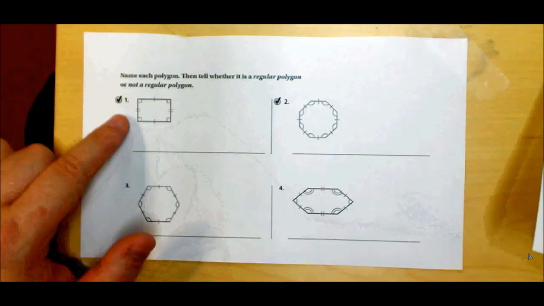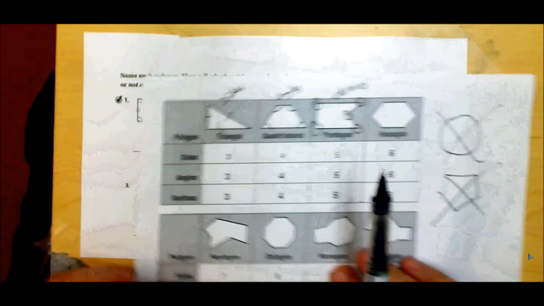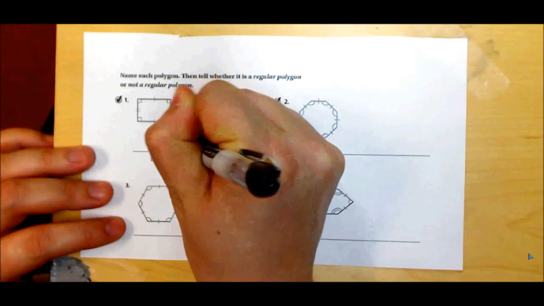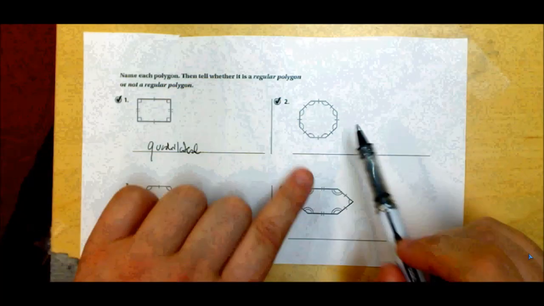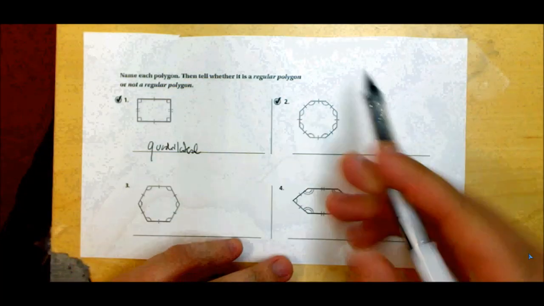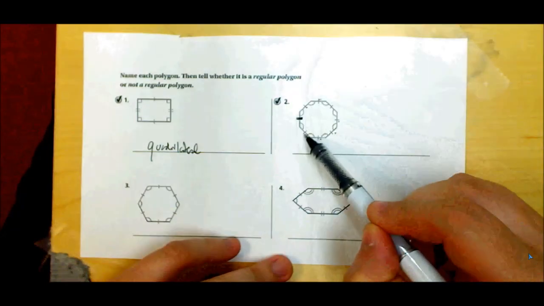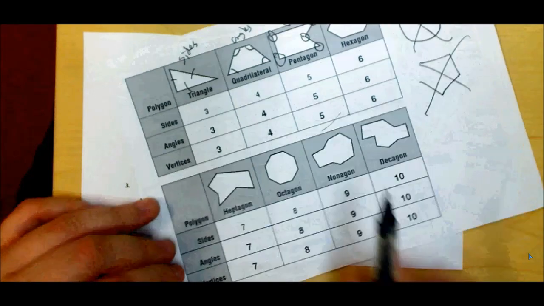So this one here has 4 sides. So what has 4 sides? Quadrilateral. Okay. This one, let me count the sides. I'm starting here. 1, 2, 3, 4, 5, 6, 7, 8. There's 8 sides to this one. That would be an octagon.